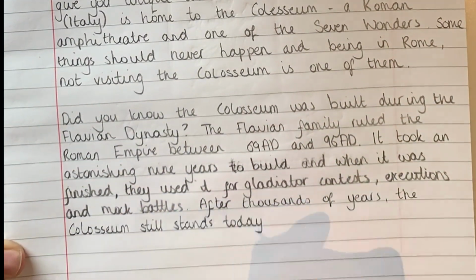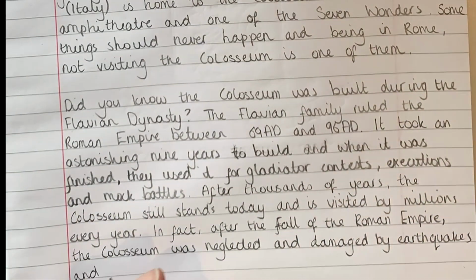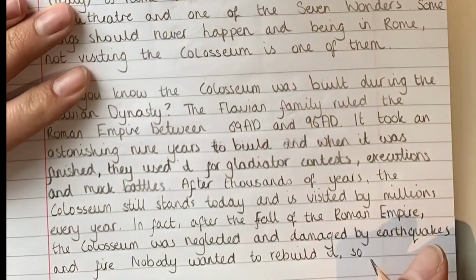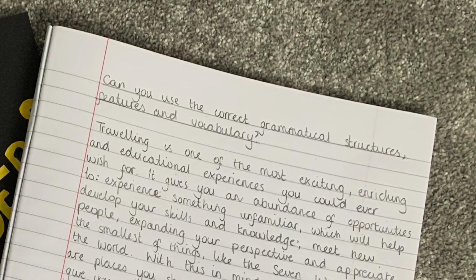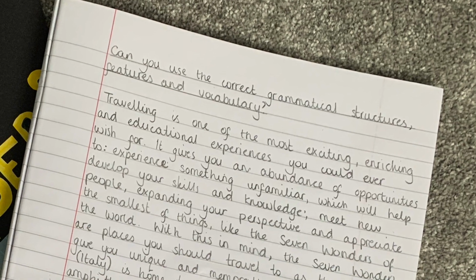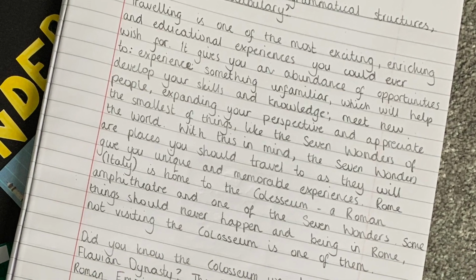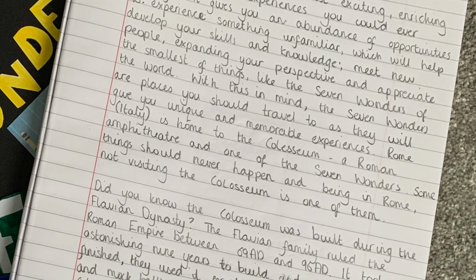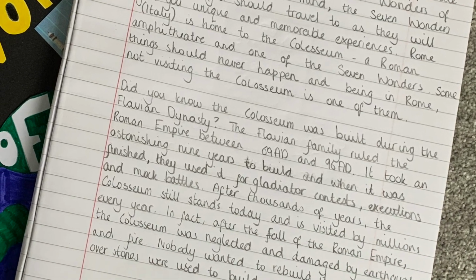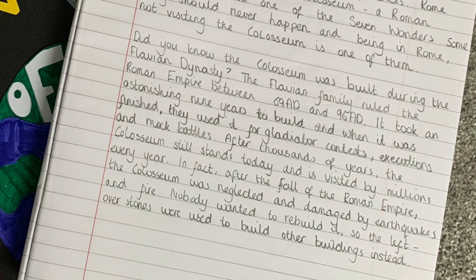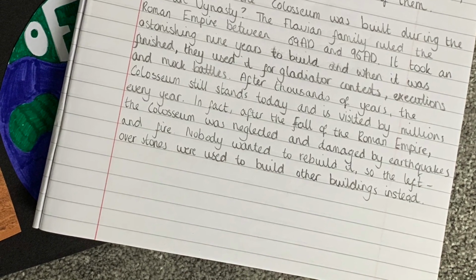Did you know the Colosseum was built during the Flavian dynasty? The Flavian family ruled the Roman Empire between 69 AD and 96 AD. It took an astonishing 9 years to build, and when it was finished, they used it for gladiator contests, executions, and mock battles. After thousands of years, the Colosseum still stands today and is visited by millions every year. In fact, after the fall of the Roman Empire, the Colosseum was neglected and damaged by earthquakes and fire. Nobody wanted to rebuild it, so the leftover stones were used to build other buildings instead.